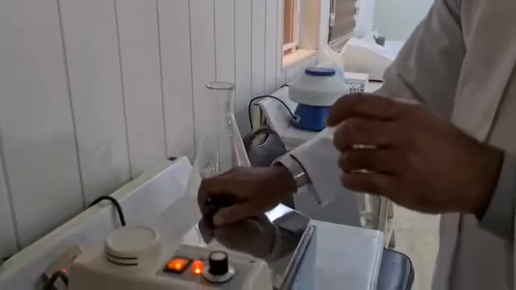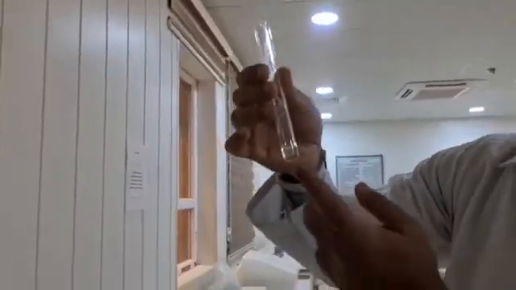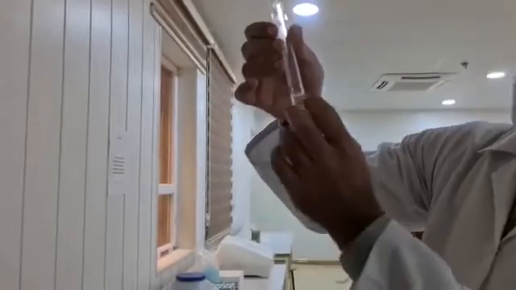After 5 minutes, the precipitate is dissolved, not completely dissolving. Now we have to confirm by the addition of potassium chromate to the supernatant only.